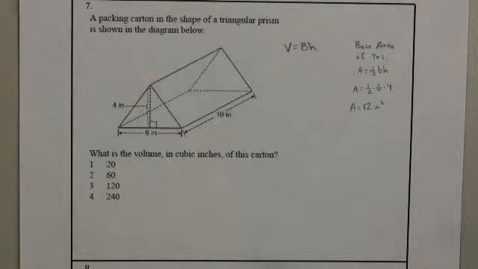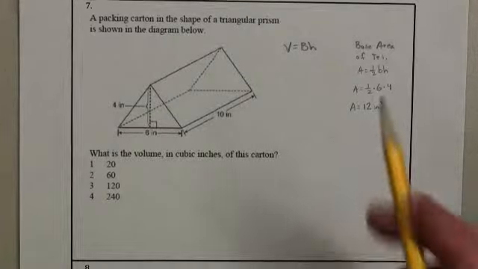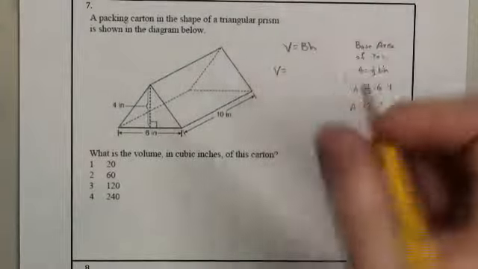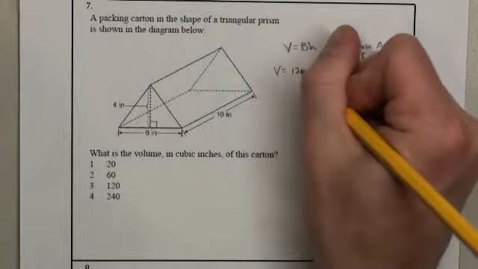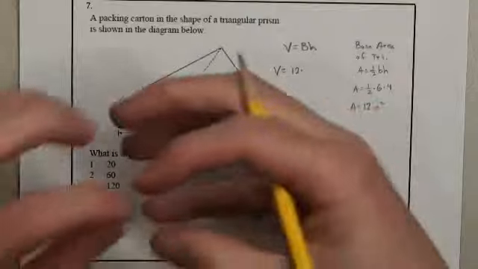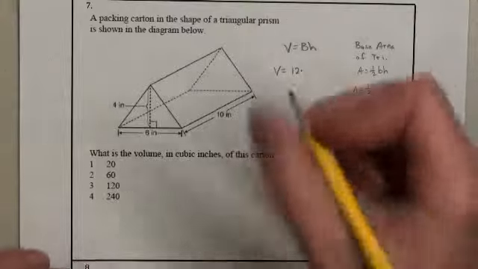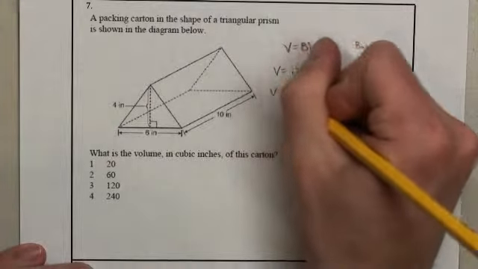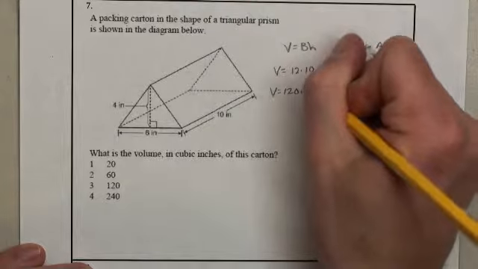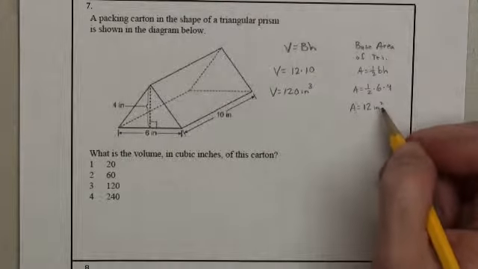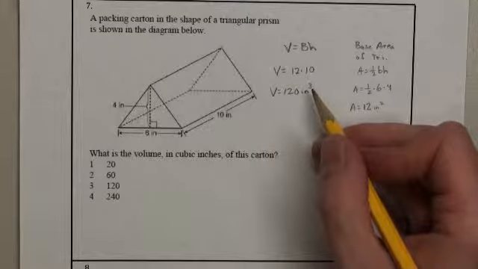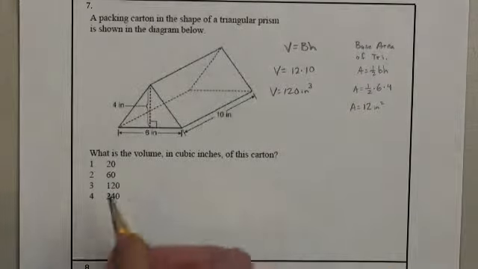Now we can plug that back in. Volume equals, this is our base area, so 12 times our h, which is the distance of the lateral edge. It's how much we stretch these 2 bases apart. We stretch them apart by 10. So the volume equals 120 inches cubed. Remember, area is squared, volume is cubed. Okay? So here's our answer, 120.